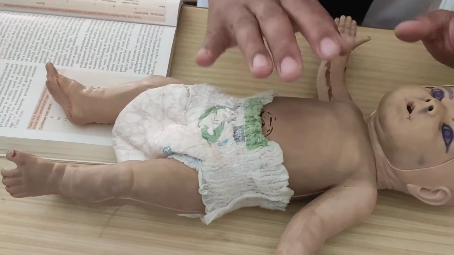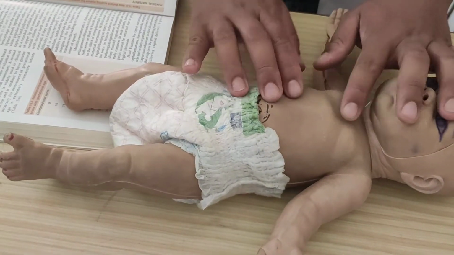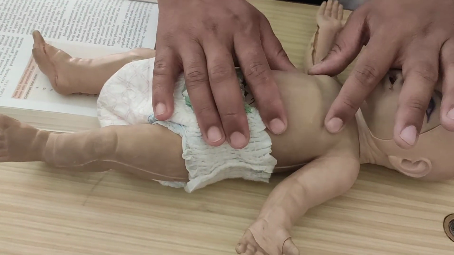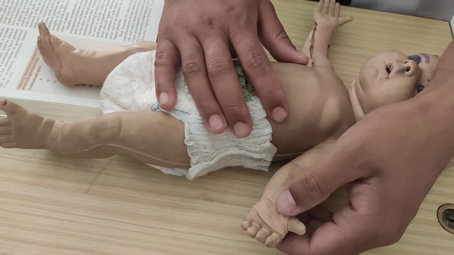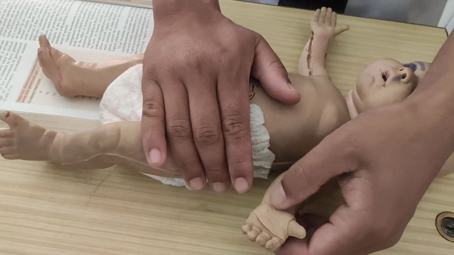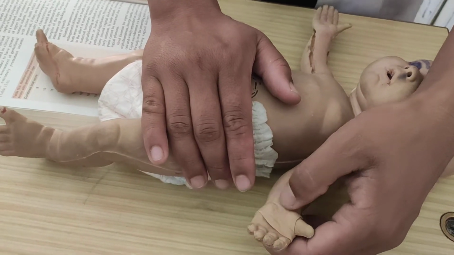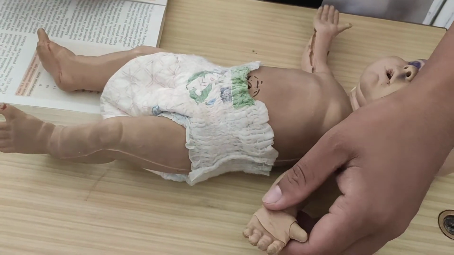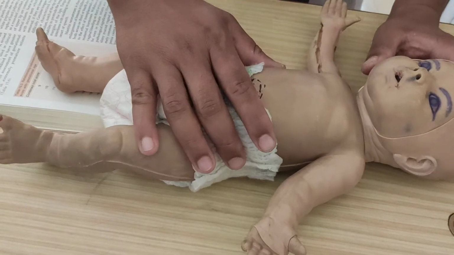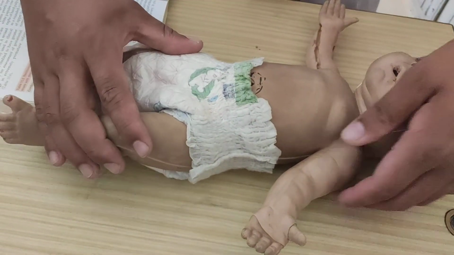We'll examine the skin. We'll look for the texture of the skin and what color the skin is. Is there any underlying visibility, transparency, translucency? We'll see for that and score according to the chart. After the skin, we'll go for the lanugo.